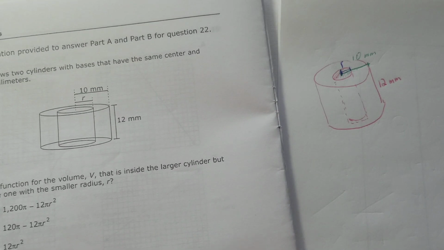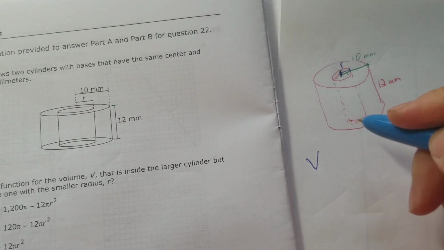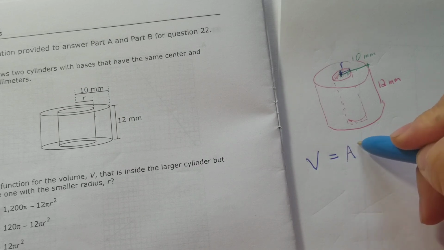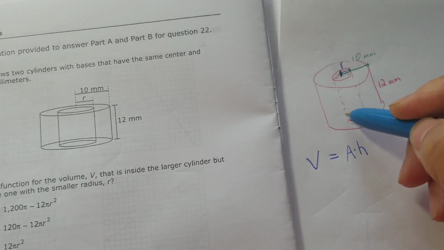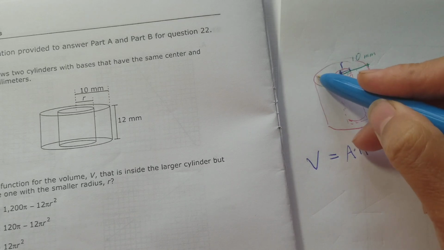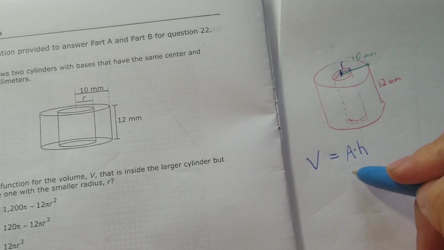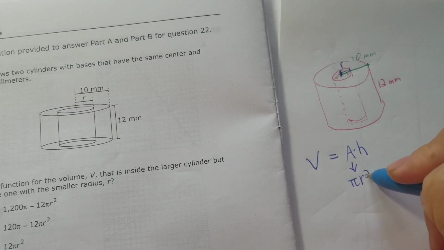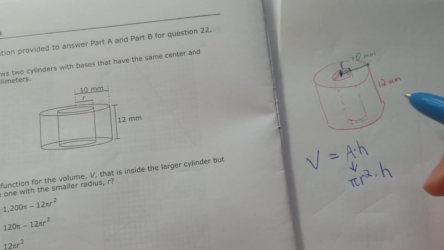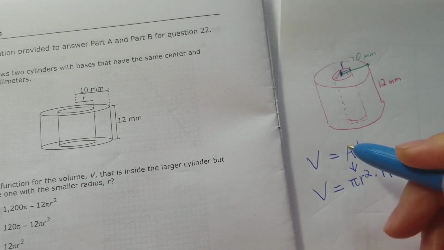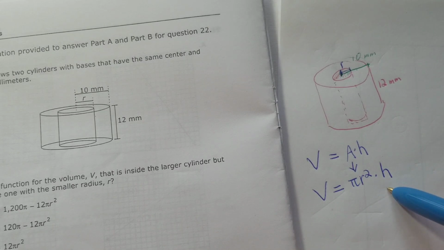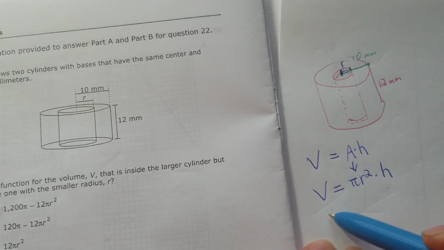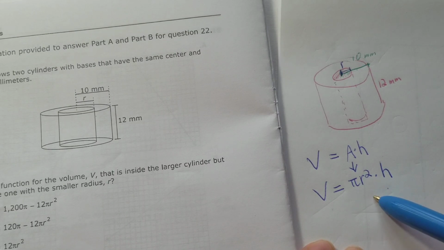And you do have the formula to find the value of a cylinder, which is the area of the base times height. In that case, the area of the base is a circle, so the area of a circle is pi r squared, times height. Therefore, this is the value of the cylinder, and we just need to substitute whatever we know right here.